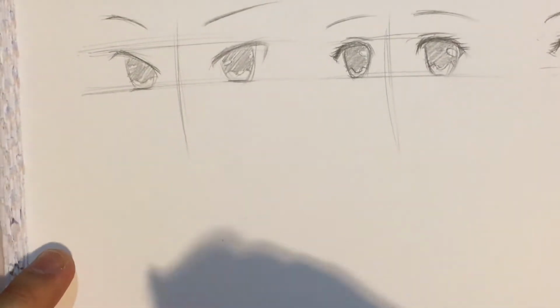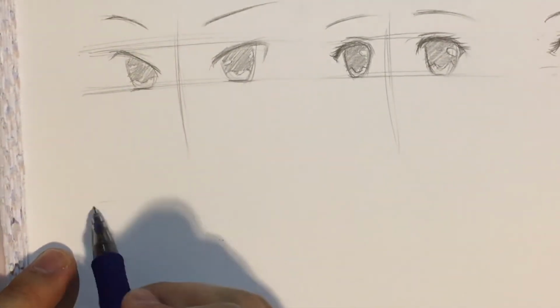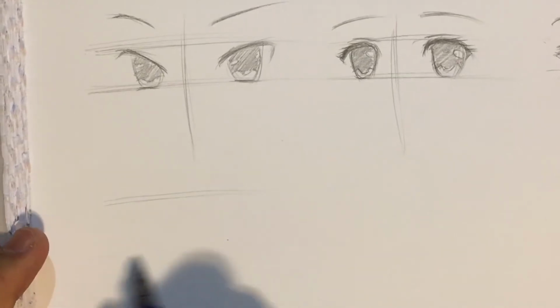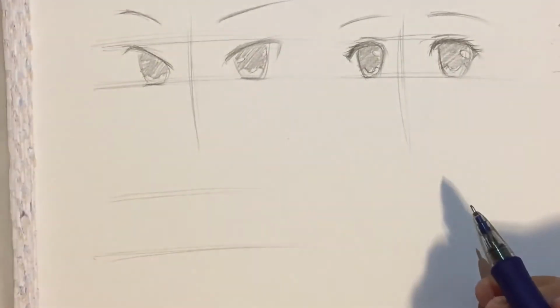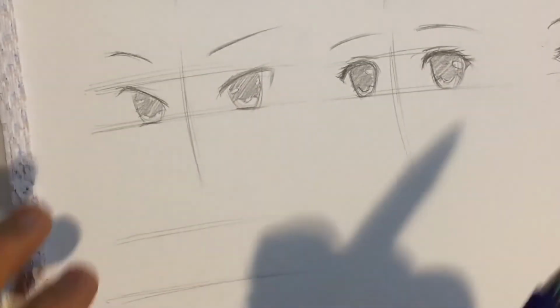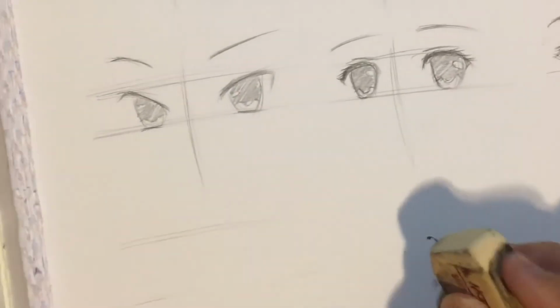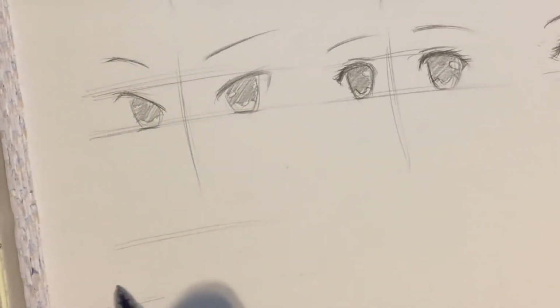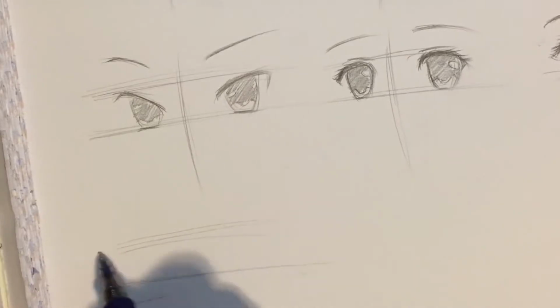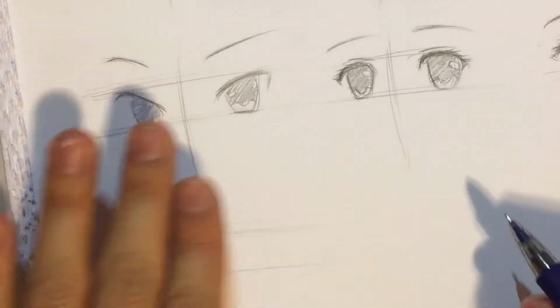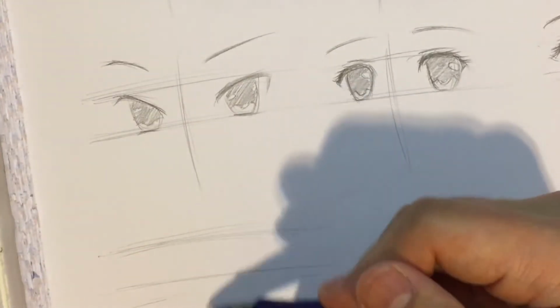What I've noticed is that other people who draw eyes tend to draw it directly from some type of character, but I'm just taking some references.